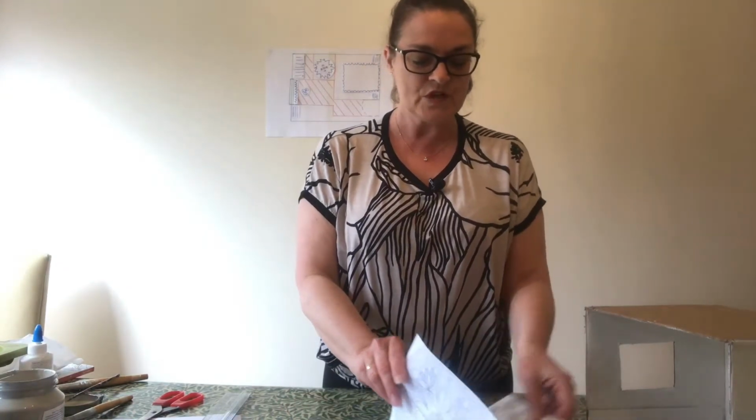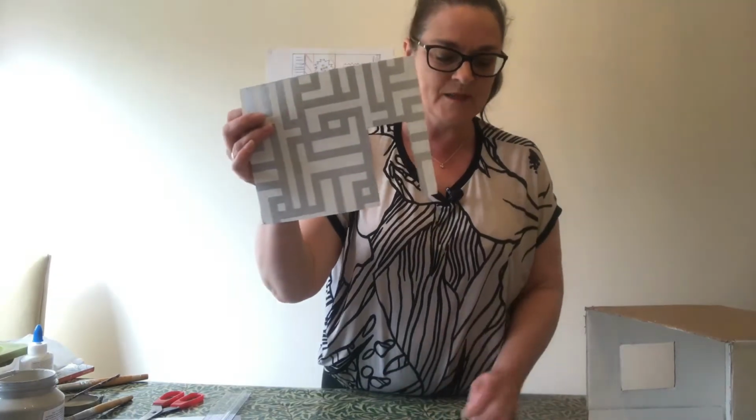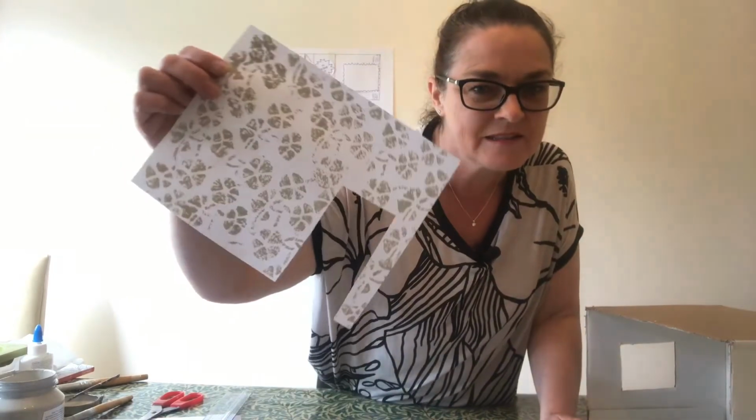Different types of wallpaper we're going to create today. So the first one is going to be something like this. So this is actually proper wallpaper that I got from wallpaperdirect.com. So this was a sample piece for one of my clients. But you could use wrapping paper if you've got anything like that. We're going to be doing some stenciling.